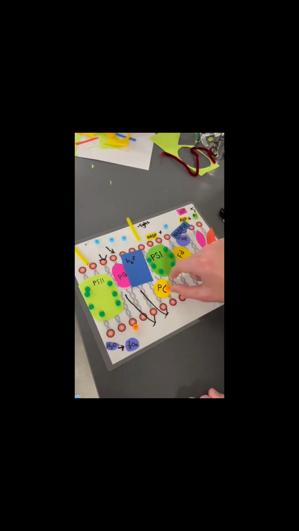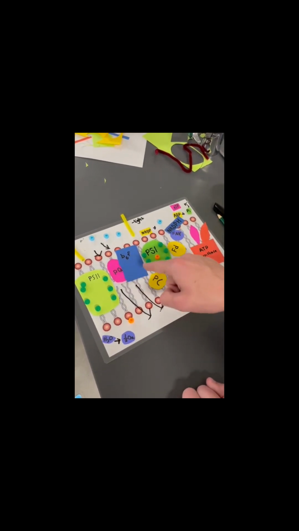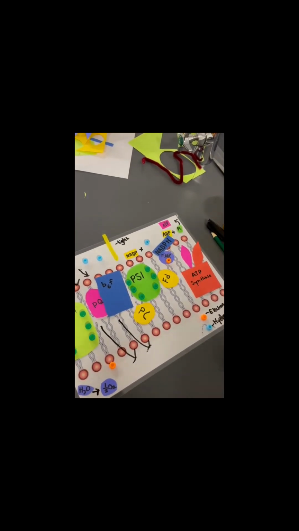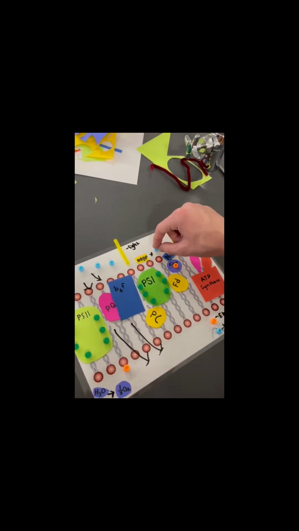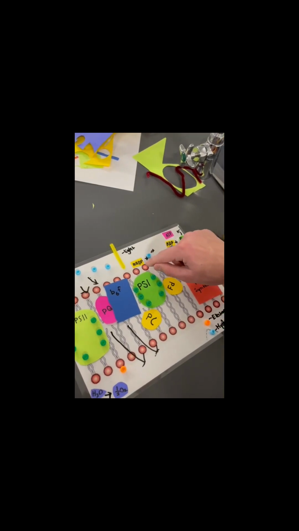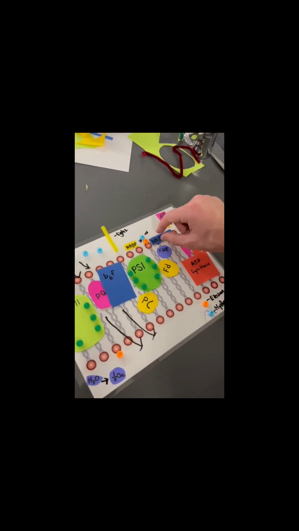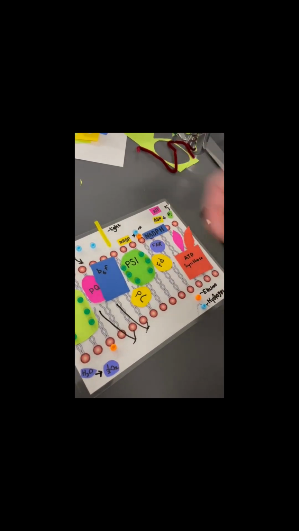Meanwhile, the electron moves through an electron carrier into photosystem 1. Since it powered the active transport, it no longer has energy and needs to be excited by light again. Then it moves through another electron transport chain into the ferredoxin-NADP+ reductase, which is an enzyme that combines the electron, a hydrogen ion, and NADP+ into NADPH. Then the NADPH and the ATP go to power the Calvin cycle.